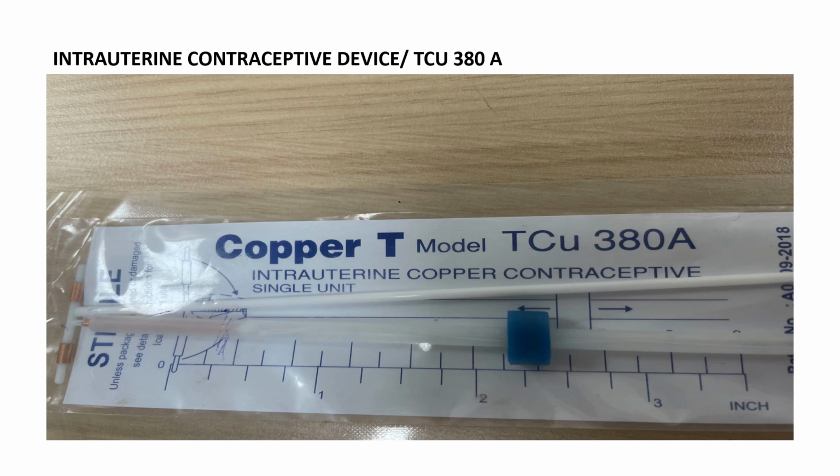While inserting the copper T, what you do first is assess the uterine cavity and decide how deep it is. Based on that, you set this blue guard as a safety precaution so that you do not over penetrate or cause uterine perforation in the process. Then you fold down the arms of the copper T inside the inserter, put it inside the uterine cavity.